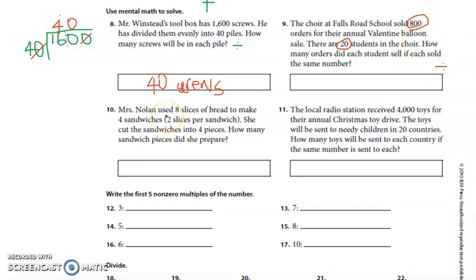They want to figure out how many balloons each student sold. And number 10, Mrs. Norland used 8 slices of bread to make 4 sandwiches, 2 slices per sandwich. She cut the sandwiches into 4 pieces. How many sandwich pieces did she prepare? This is a tricky question because there are so many numbers, and maybe you're confused about which number to use. However, this question is actually very simple. In total, Mrs. Norland made 4 sandwiches.